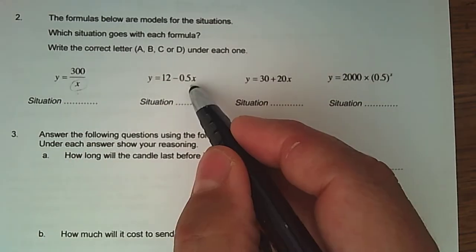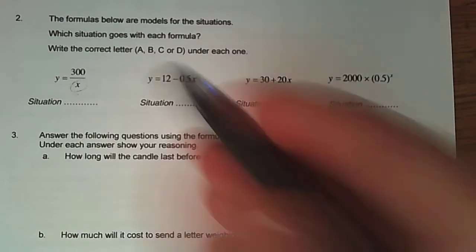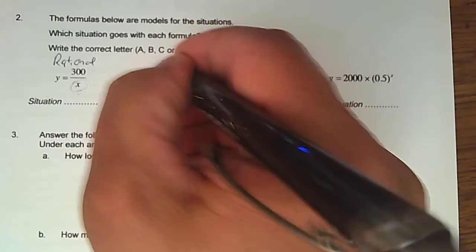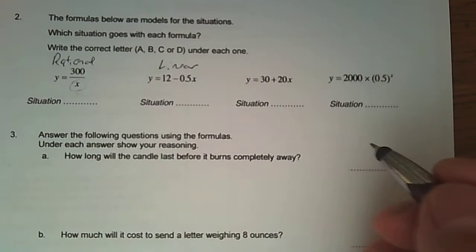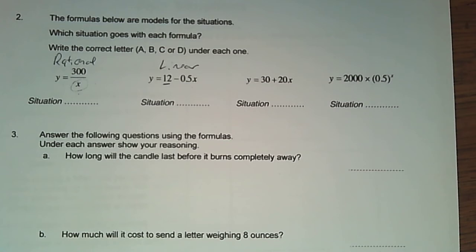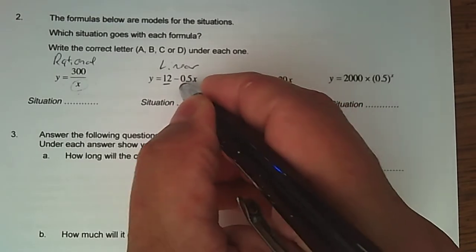Okay, the next one. 12 subtract 0.5x. What type of equation is this? Well, this one's linear, so I'm going to write down what this is actually as I go along here. So this one's rational. This one is linear. Now, what do we know about this line? Well, 12 is the y-intercept, but in a real situation, 12 is the initial amount. And then subtract 0.5x, this is the rate.